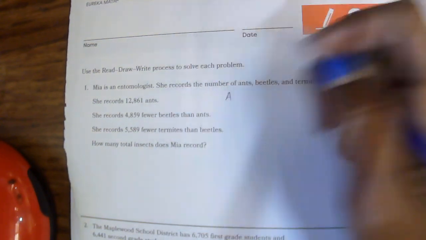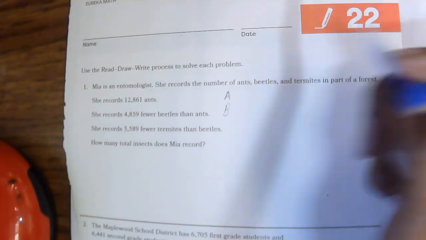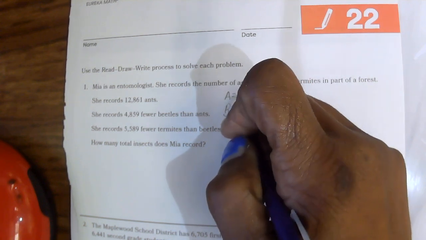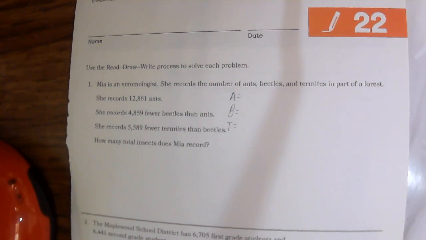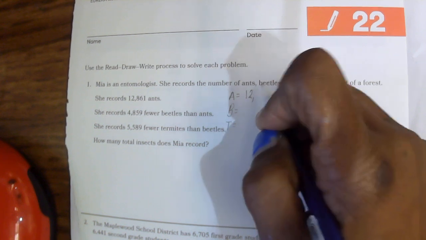So I read it. Now when I reread it, I'm going to start formulating my tape diagram. That's like our blueprint on how to solve the problem. Okay, so Mia's an entomologist. That's just for information. She records the number of ants, beetles, and termites. So I can start now with labeling. Ants, it came first, and beetles, and then termites. Okay, so first it says she records 12,861 ants. That's very straightforward. So I know that goes beside my A for ants.